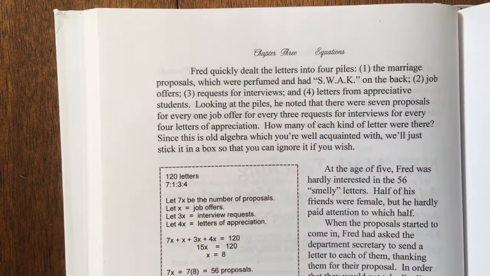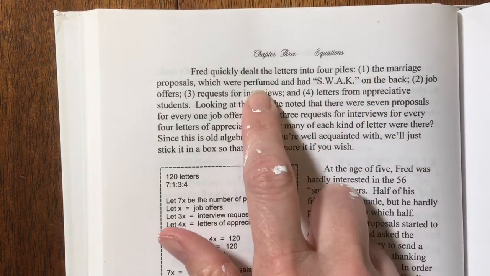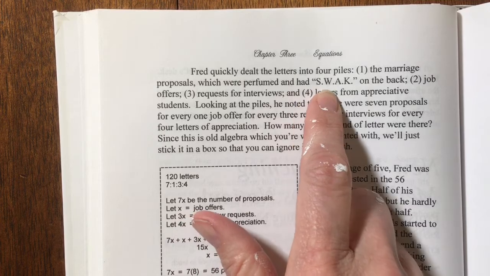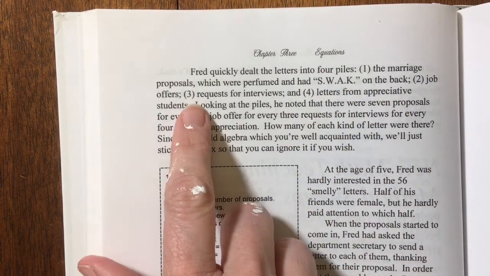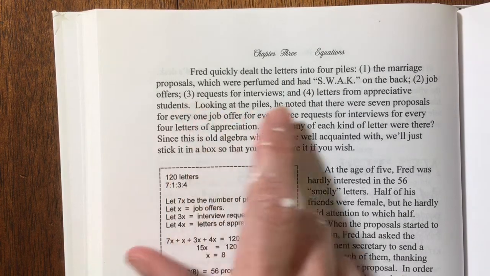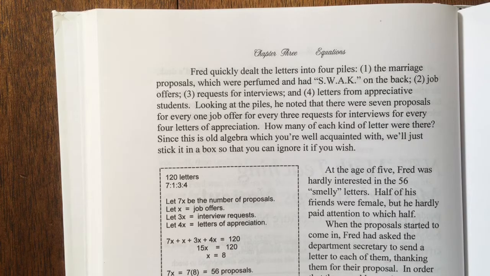Fred quickly dealt the letters into 4 piles. Number 1, the marriage proposals, which were perfumed and had SWAK on the back. Number 2, job offers. Number 3, requests for interviews, and 4, letters from appreciative students. Looking at the piles, he noted that there were 7 proposals for every 1 job offer, for every 3 requests for interviews, for every 4 letters of appreciation. How many of each letter were there?